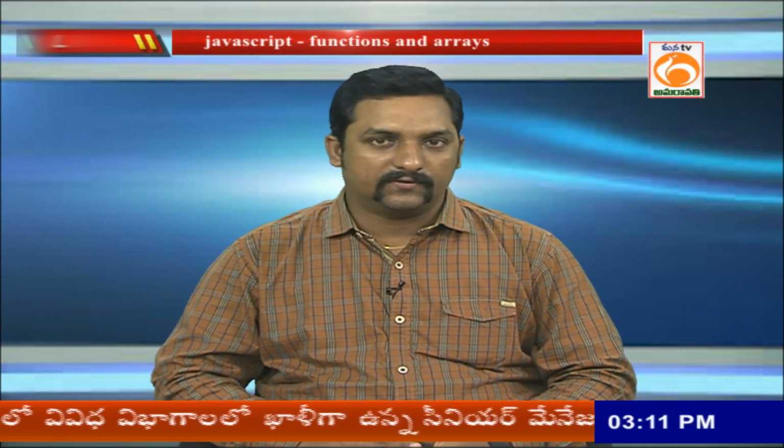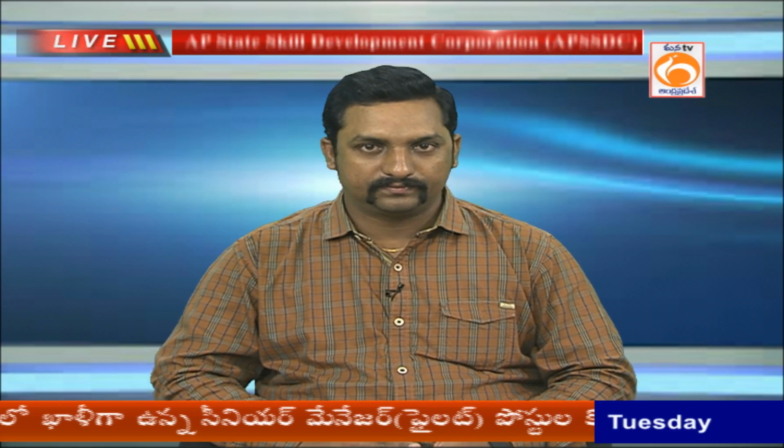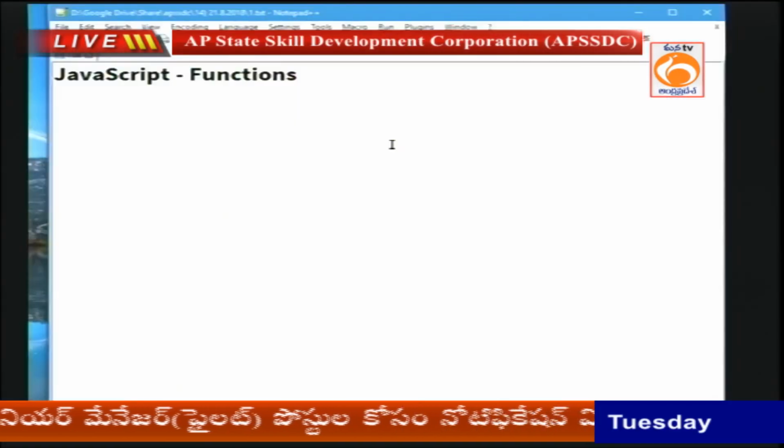So, three points about functions. A function is a group of statements. A function can receive input values as parameters. Functions can provide a return value as output. These are the three major points about functions. Let us understand how to create functions practically now. Have a look once.